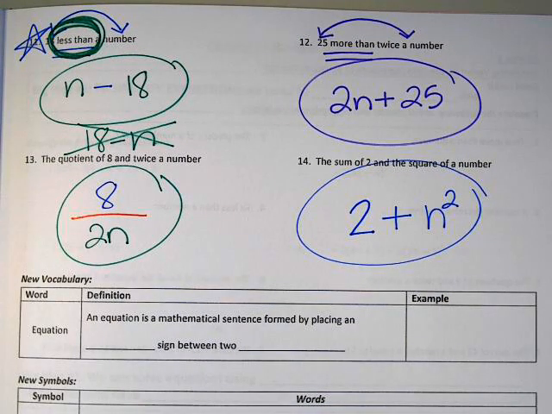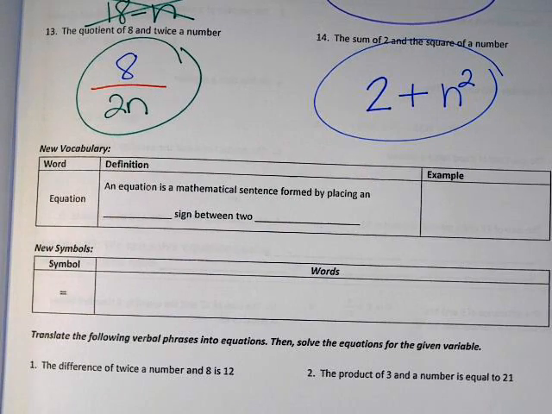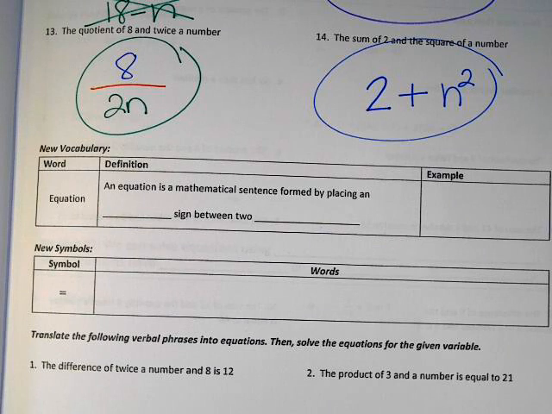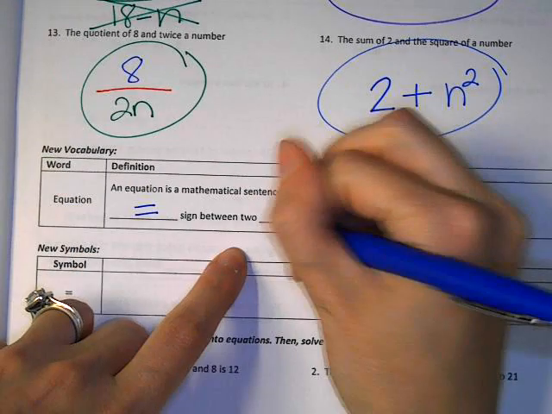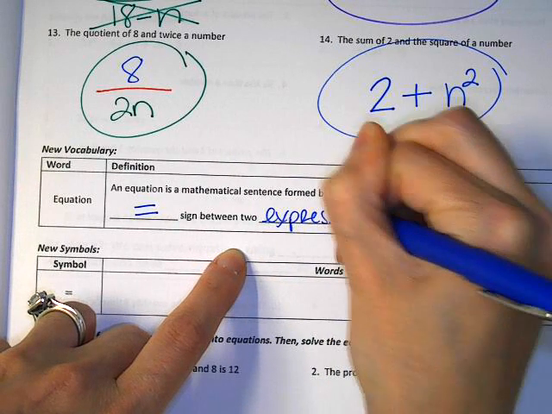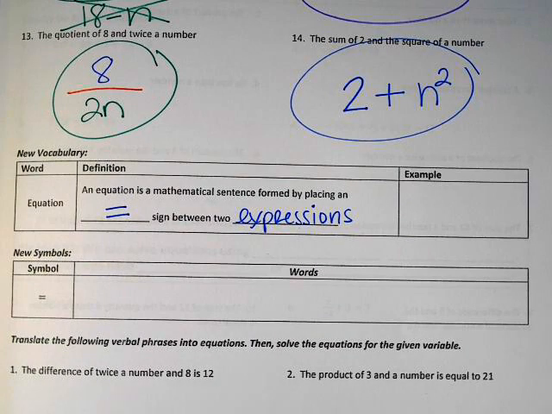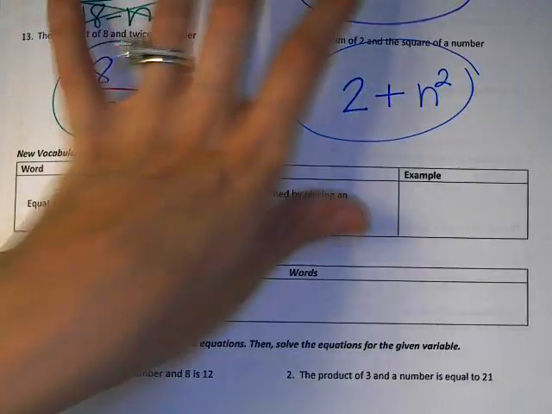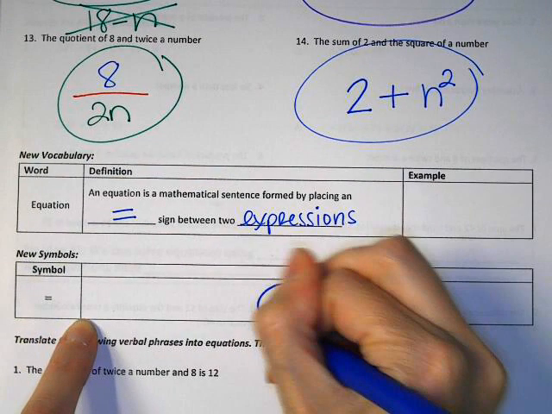Okay, now we're just going to write some equations. So an equation, remember, is a sentence formed by placing an equal sign between two expressions. And the only way to know that it's an equation versus an expression is if it says the word is.